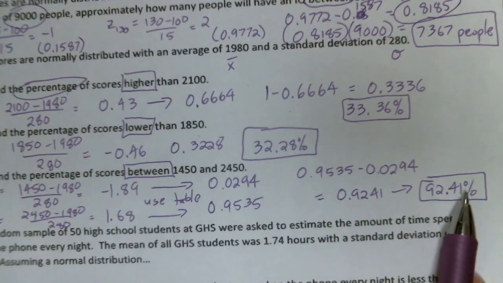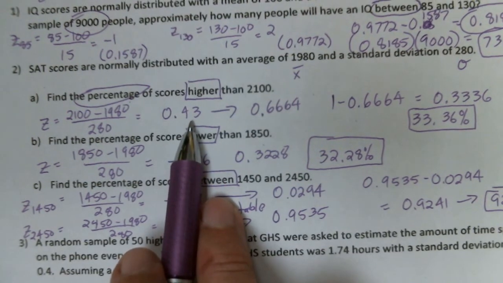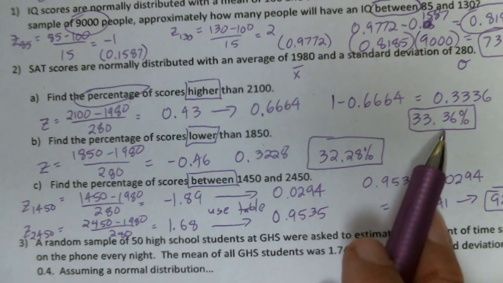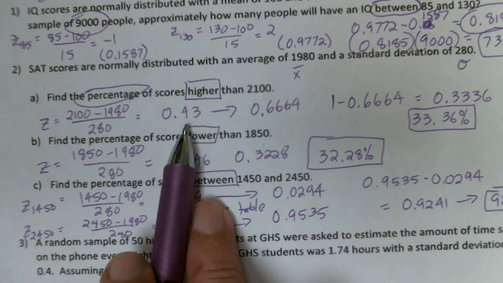Okay, so ask yourself, does my answer make sense? If I'm sitting here at a z-score of 0.43, doesn't it make sense that the data to the right of that has to be something less than 50%? Because if I had a z-score of 0, I'd be sitting right in the middle.